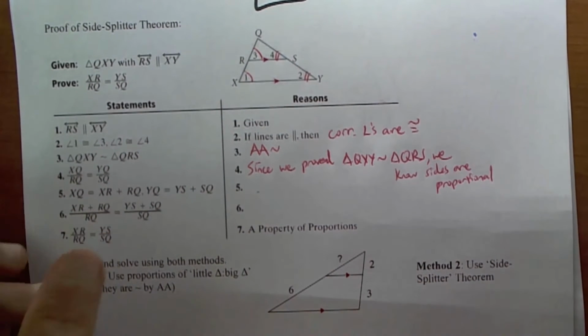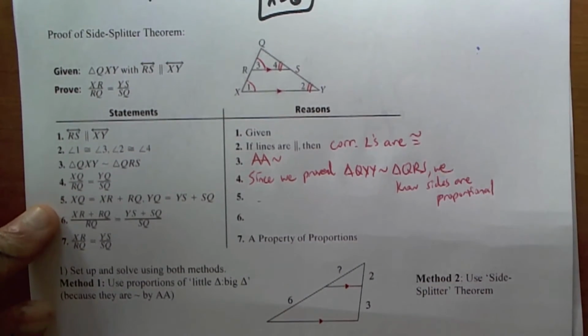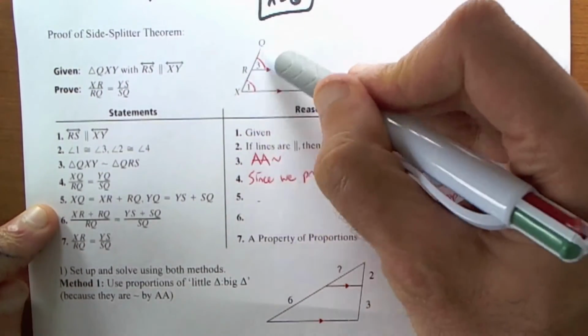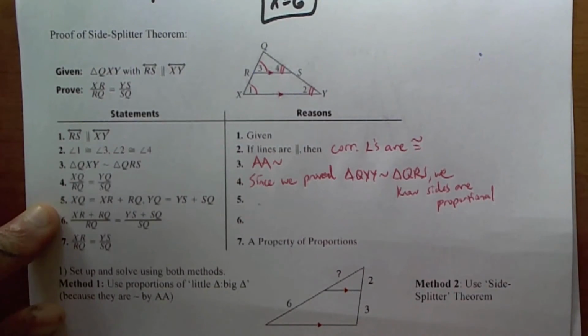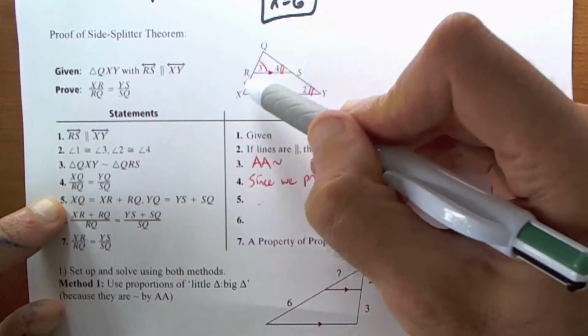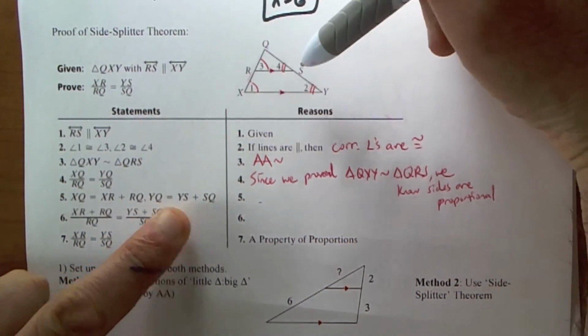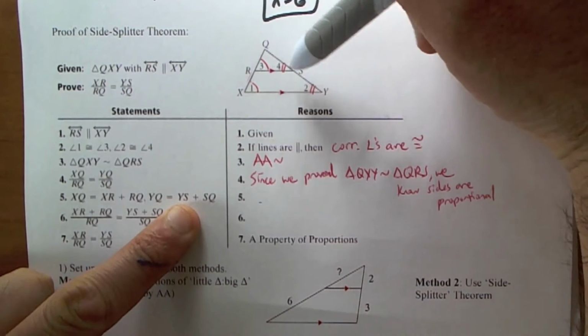All right, step 5. This one's a little bit trickier. Let's see if you can spot it here. Not 5. 6 is a little bit trickier. 5 is not that bad. QX, I can say is equal to XR plus RQ. Right? Let me do that again. QX is equal to XR plus RQ. Likewise, YQ is equal to YS plus SQ.